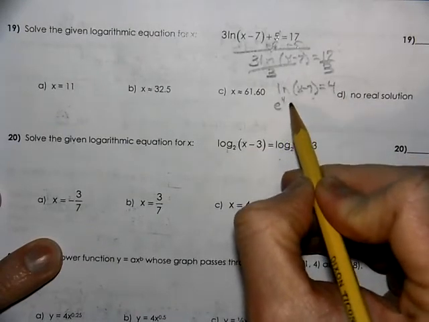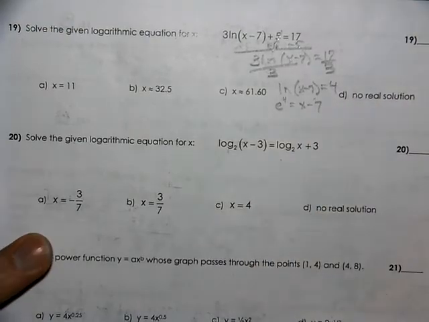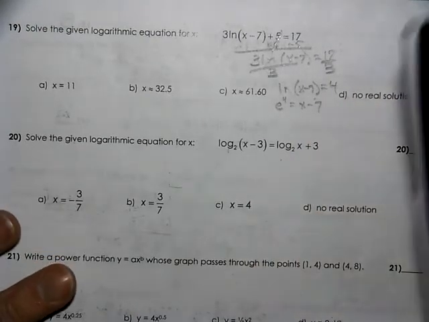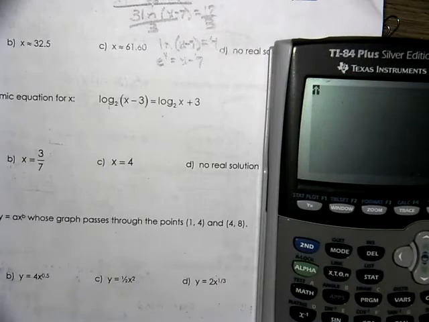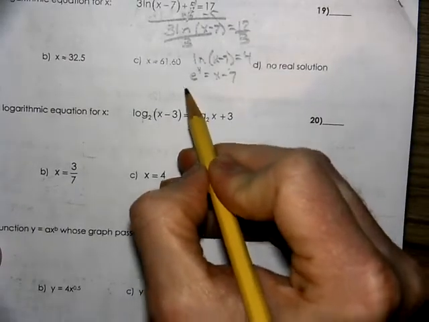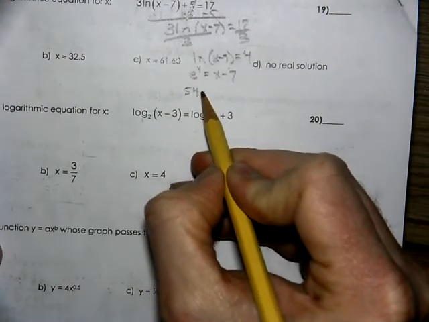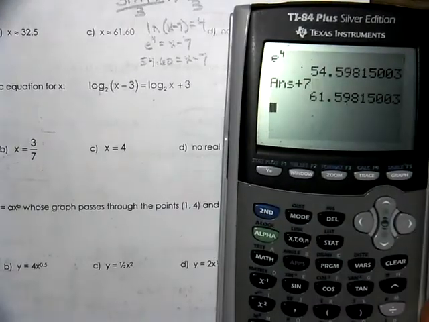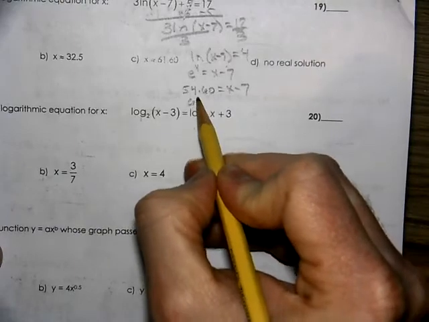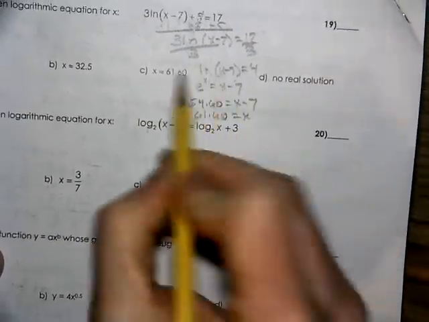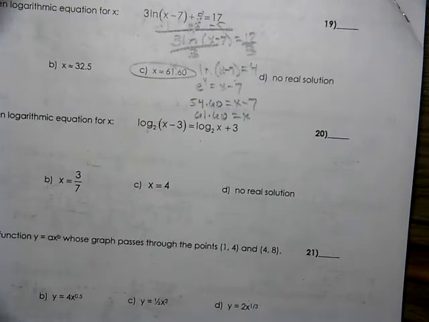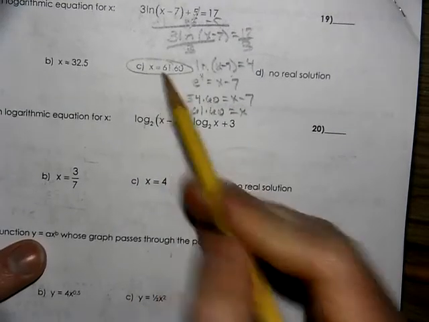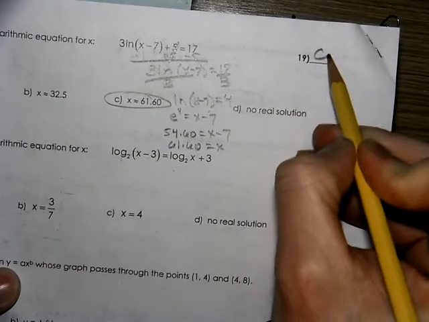So e to the fourth power equals x minus 7. We can use our calculator and say that e to the fourth power gives us 54.60. And then we would add 7 to that to get 61.60. So our best answer would be C, and it would be an approximate answer, not an exact answer.